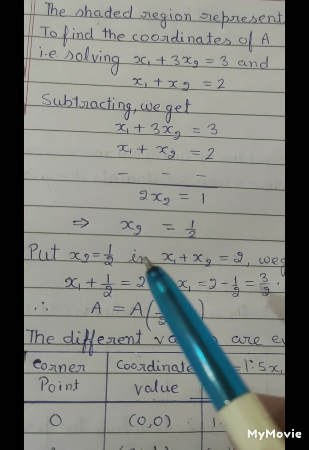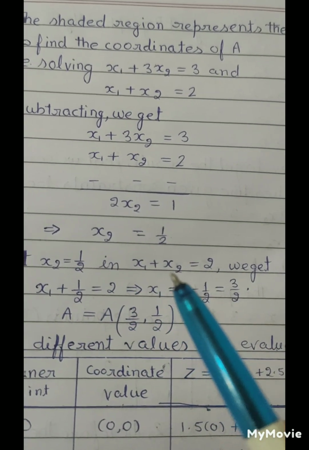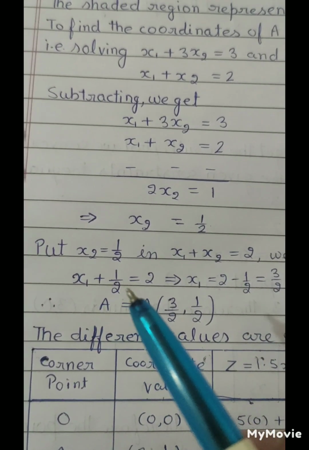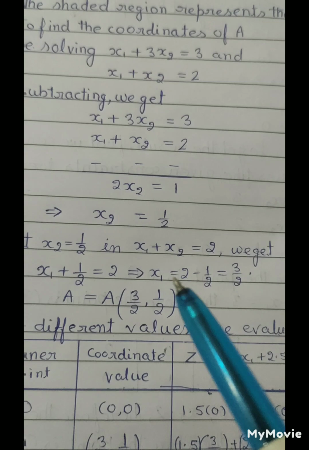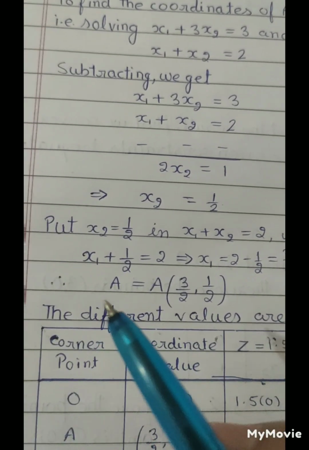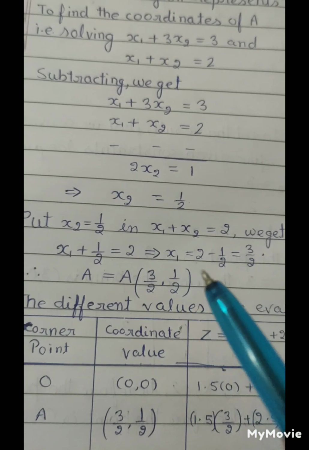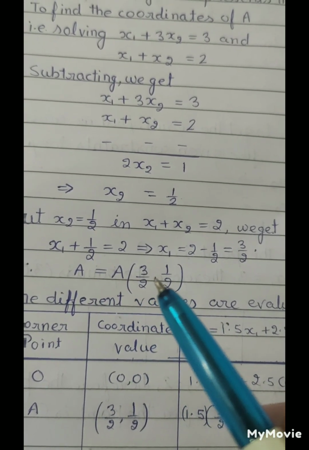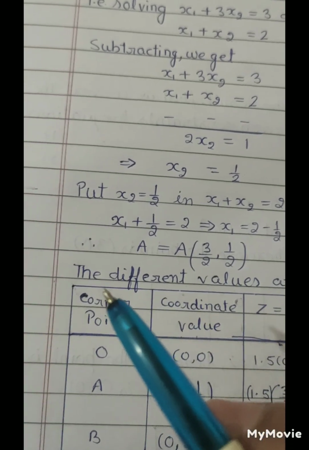Putting x2 equals 1/2 in x1 plus x2 equals 2, we get x1 plus 1/2 equals 2, implies x1 equals 2 minus 1/2 equals 3/2. So A is (3/2, 1/2).